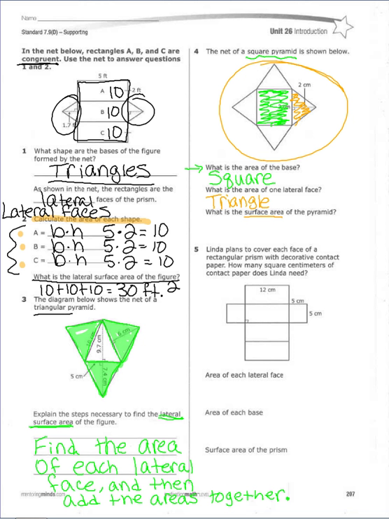Okay, so what is the area of the base? So we're going to look at the base only, and we just said that the base was a square, because it says right here it's a square pyramid, and that square is the base. So for a square, to find the area of that, we do base times height. Here's one side of the square, which is 3, and the other side of the square, because it's a square, also has to be 3. So we're going to multiply that together. So we know that that square is 9 square centimeters.